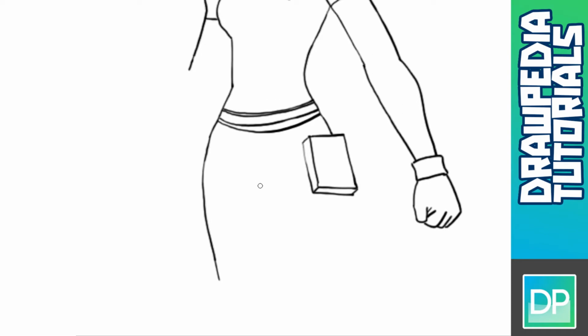And then in the middle of the pants, I'm gonna draw a line across right there, and then I'm gonna draw a curved line down for the inner line of the pants, and a curved line down from this side right here to the knee pad.